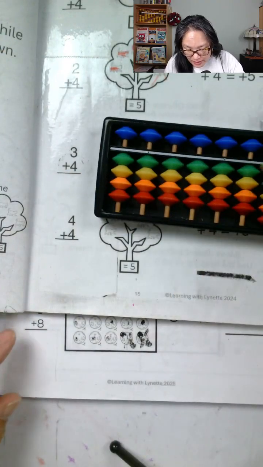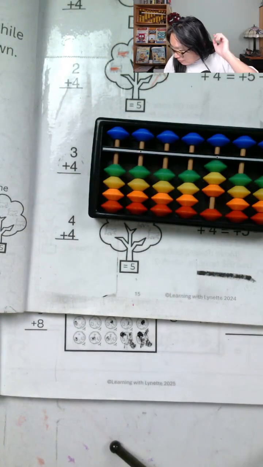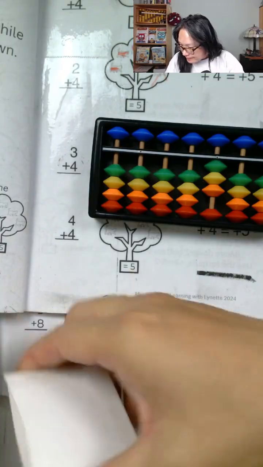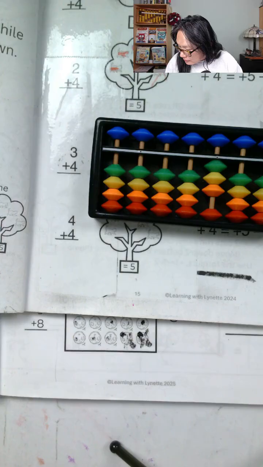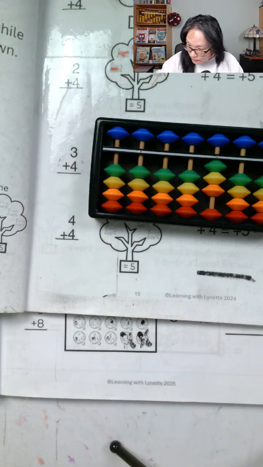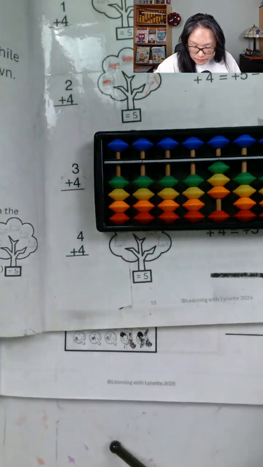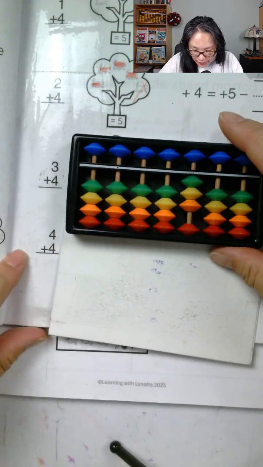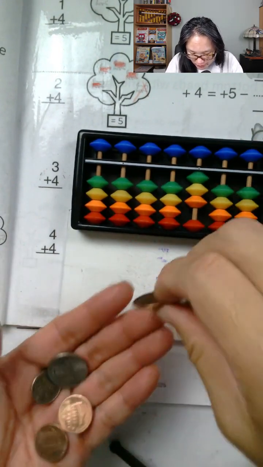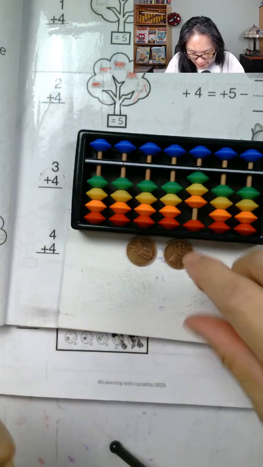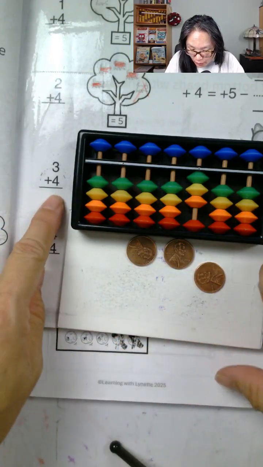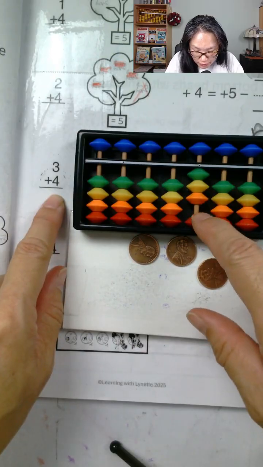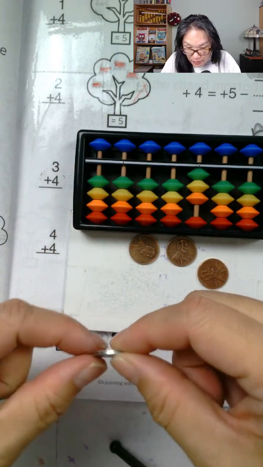So on the abacus, I'm going to add the 3, but I'm going to use some money because money helps. So let's say I have 3 on my abacus. I'm going to use 3 pennies. Now what I need to do is add the 4. If I add the 4, I don't have any more loose pennies. What am I going to do? Guess what? I have 5 cents.